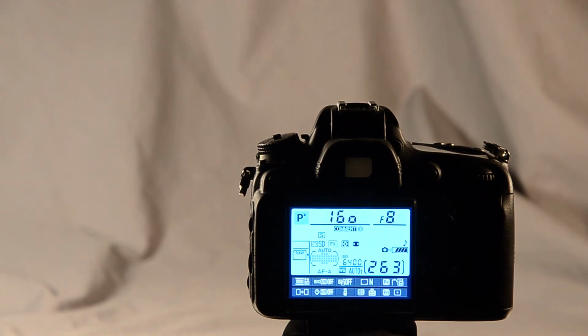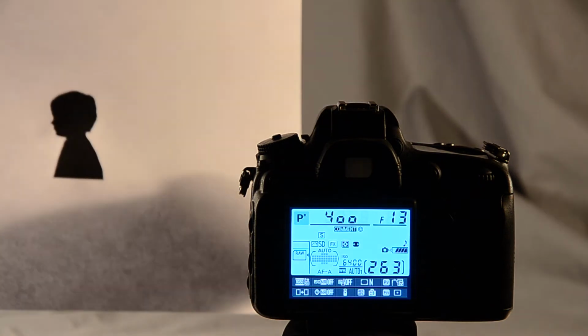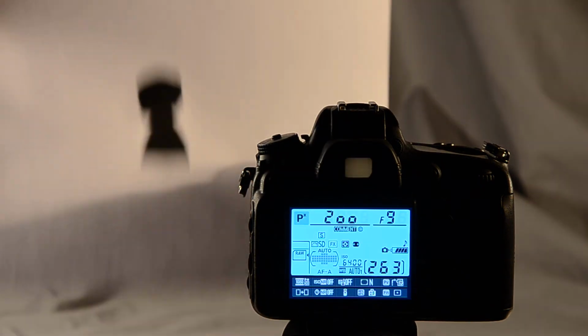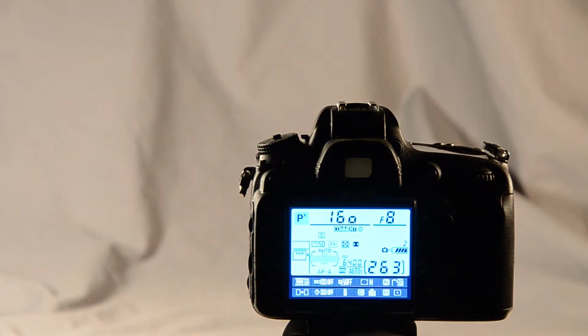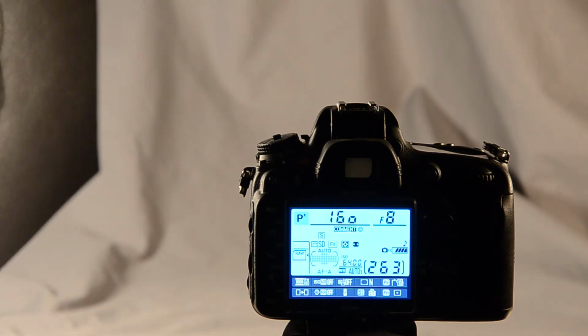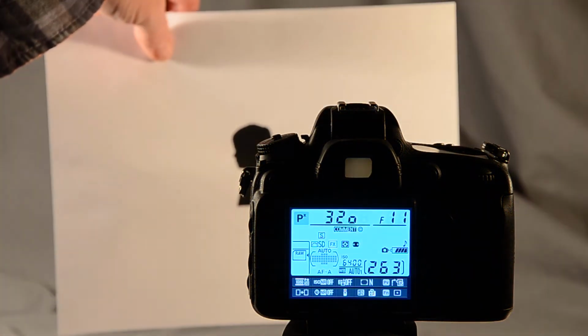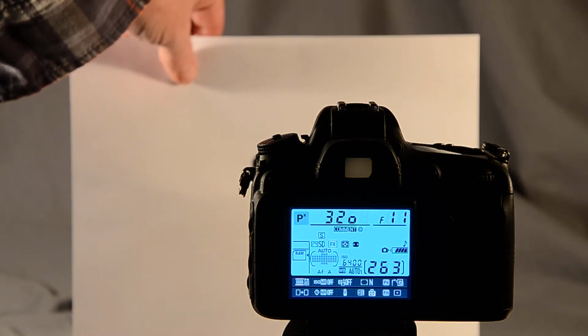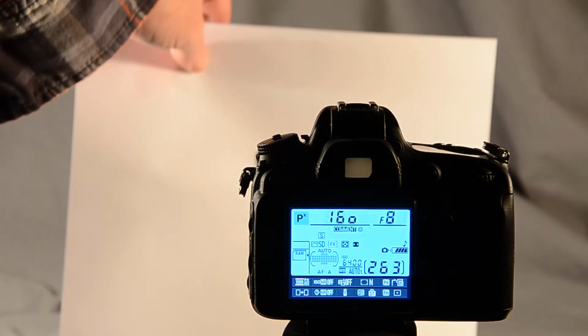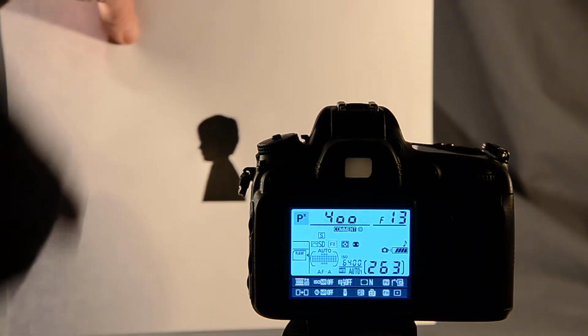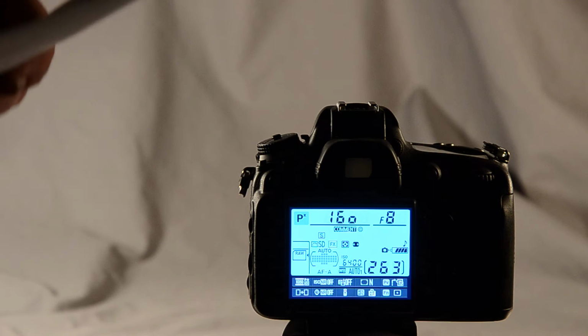The reason this is important to us is because a lot of times we'll get into a situation where we've got a subject that is against a light background. So if you were shooting a person in your home and they've got a bright window or a patio door behind them lit by the sun, the camera is going to try to decrease the exposure to compensate for that, as you can see here, and we end up basically with an underexposed subject.